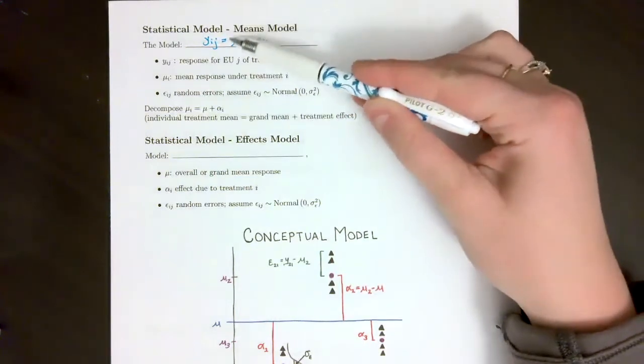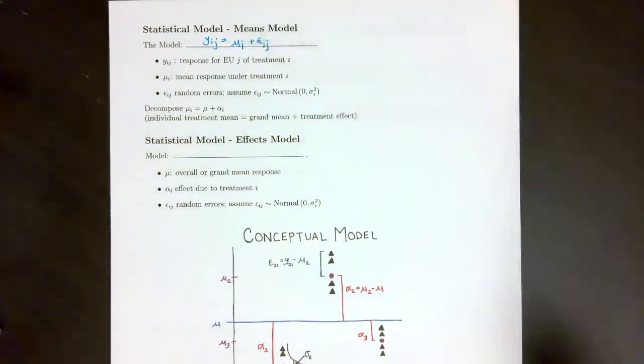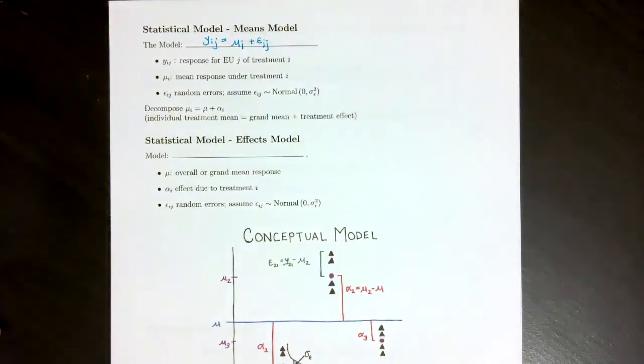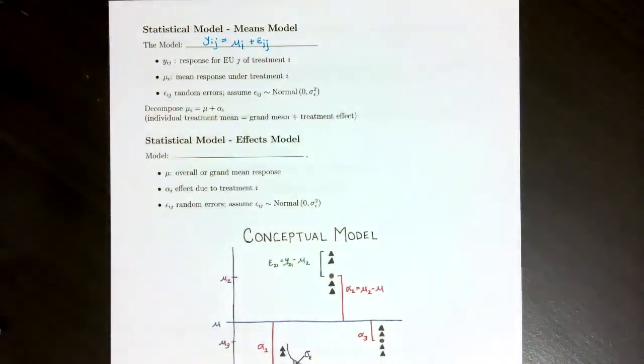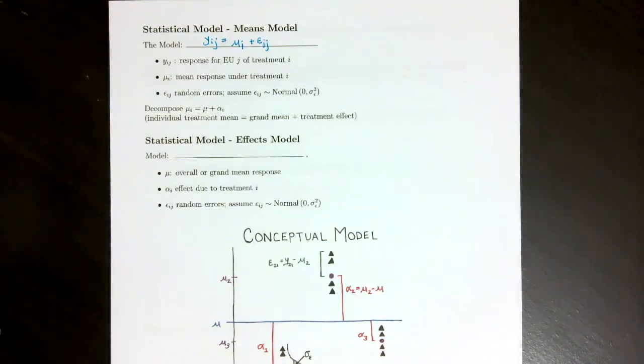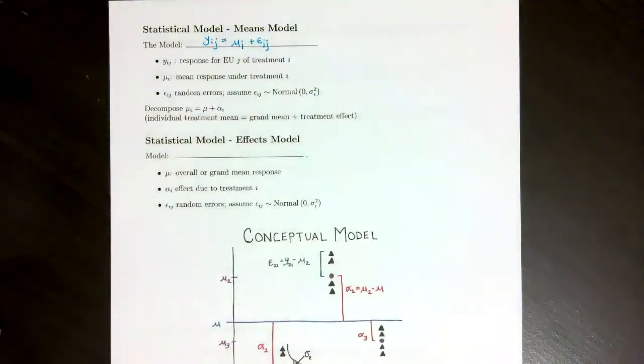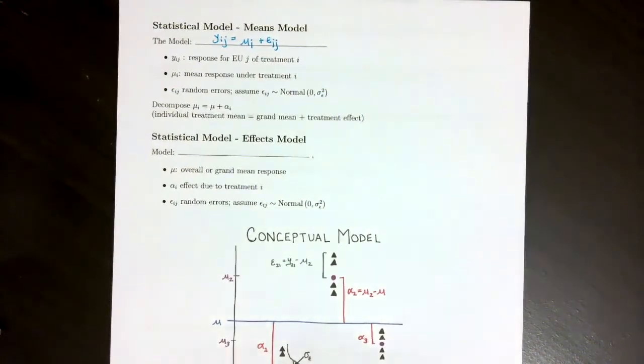Again, here's an important thing that we're looking at: we're allowing the means for each treatment to differ. And then we have an error term. This error term is basically saying that there's background noise that we can't explain because we can't explain everything. And so we're using this to help represent that stuff we can't really put into our systematic variance.